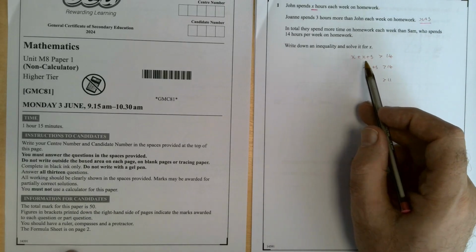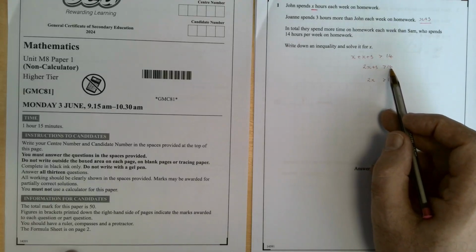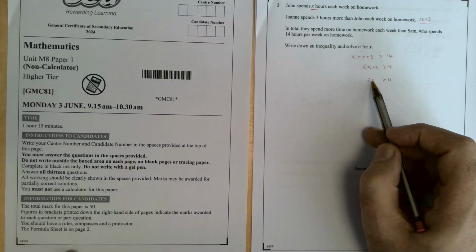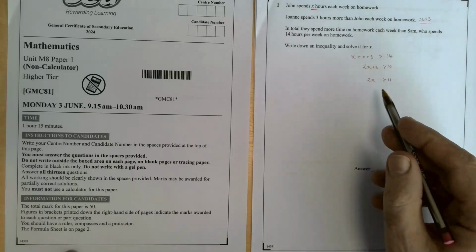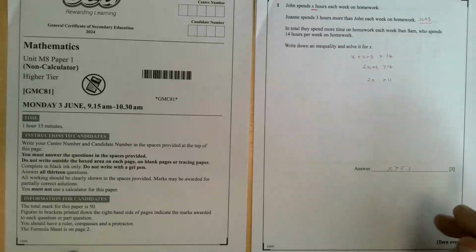So X plus X simplifies to 2X. So 2X plus 3 is greater than 14. We take away 3 from both sides. 2X will be greater than 11. And then divide both sides by 2. We get the answer: X is greater than 5.5.